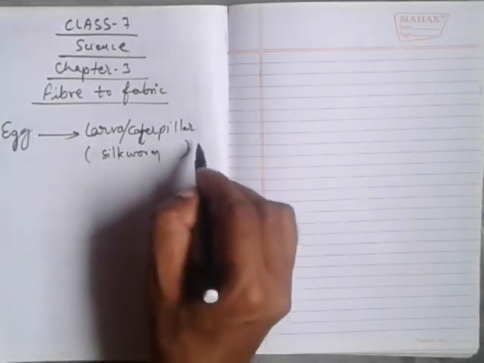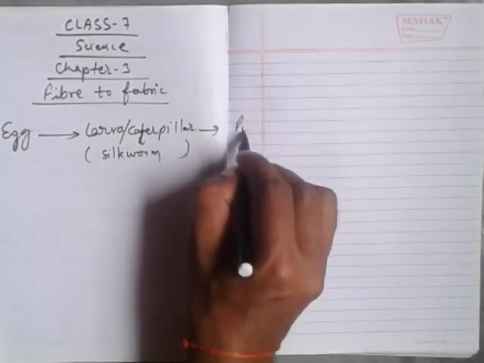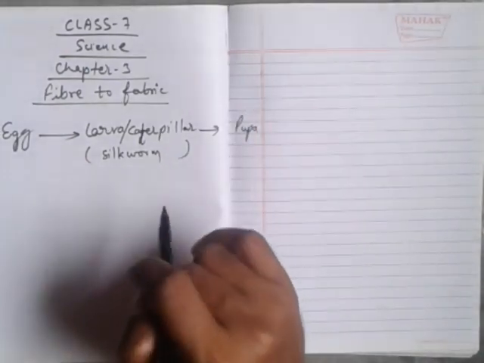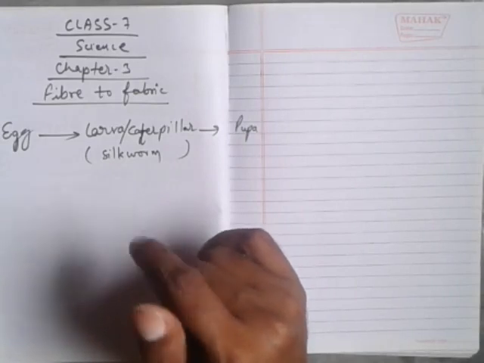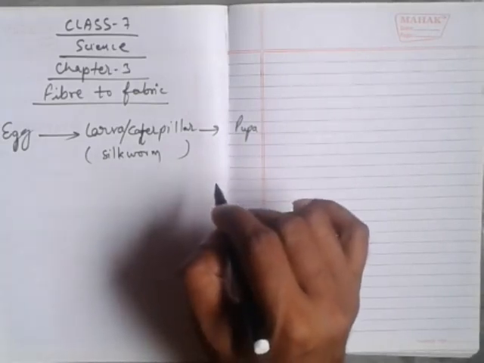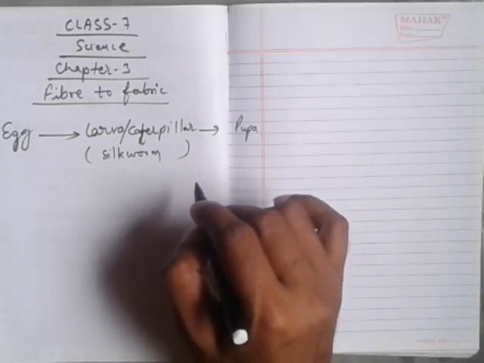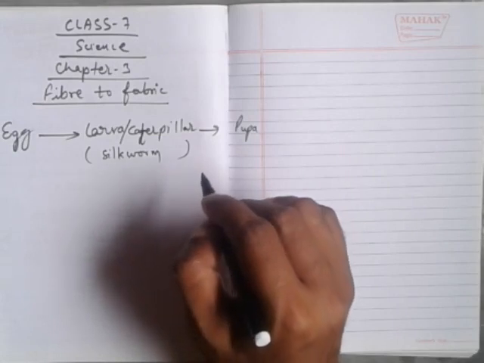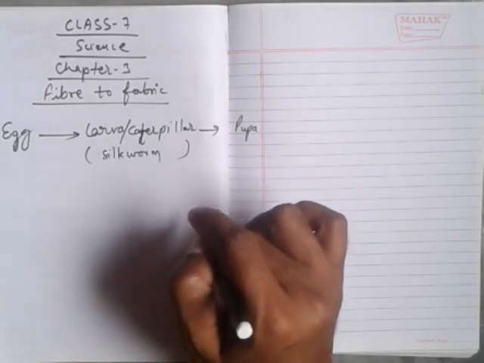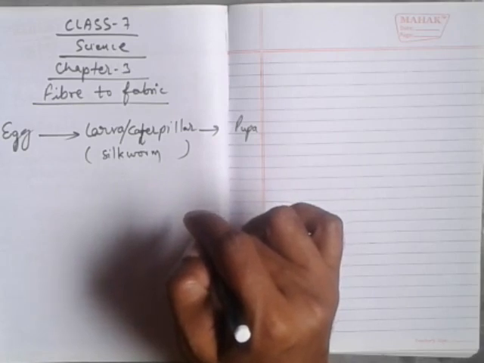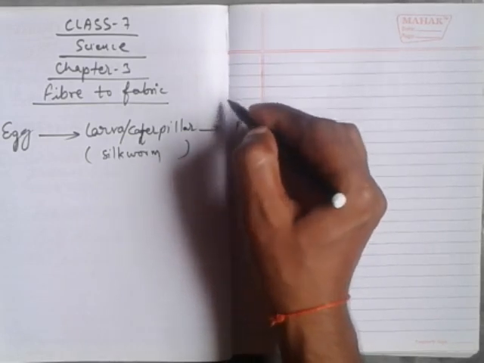When this silkworm converts into the pupa, a network of silk fiber is formed inside. The silkworm is encased, and this network is called cocoon.